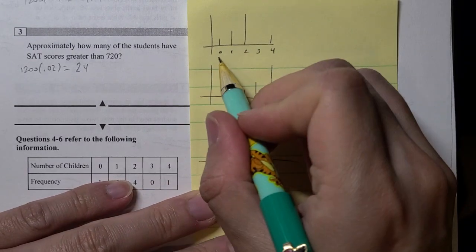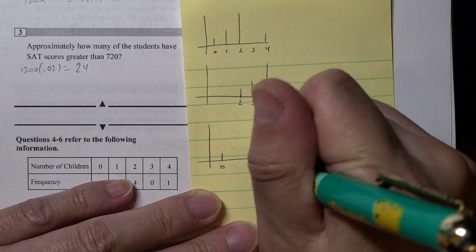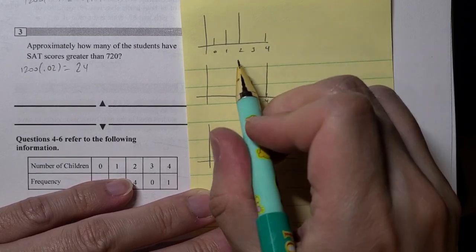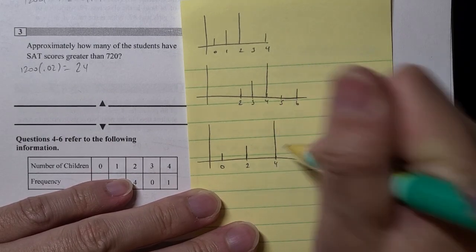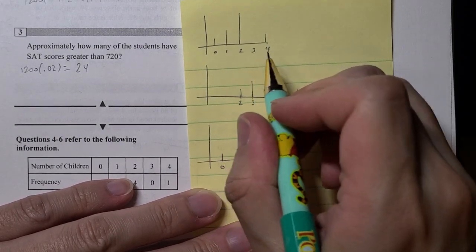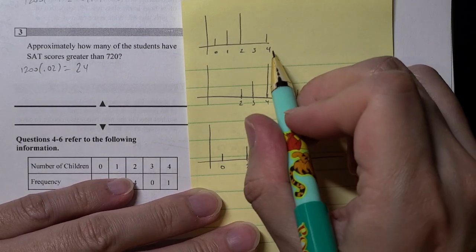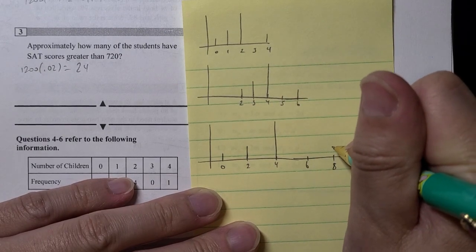Multiplying by 2. So 0 times 2 is still 0. 1 times 2 is 2. So there's an entry of 1 there. 2 times 2 is 4. So 4 is here. It would be up here then. All right. 3 times 2 is 6. So 6 has none still. And then 4 times 2 is 8. So that also has 1.